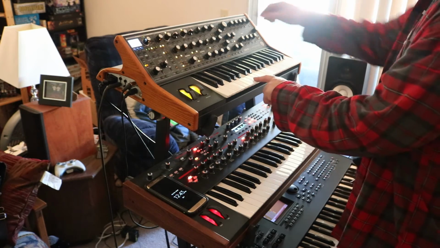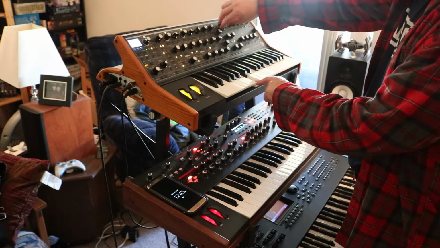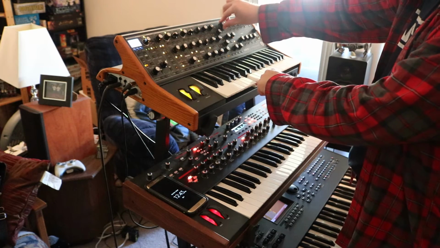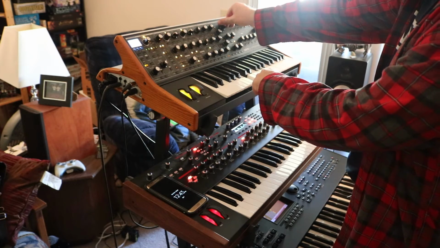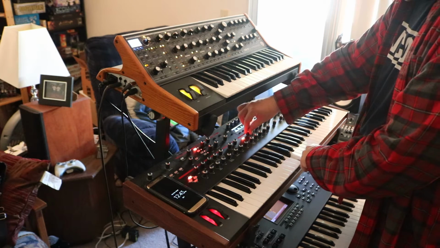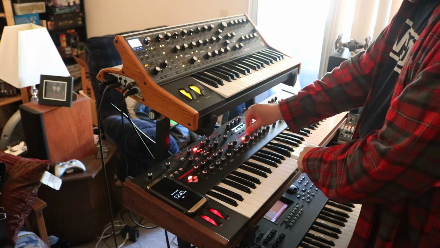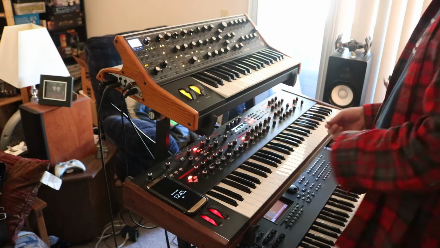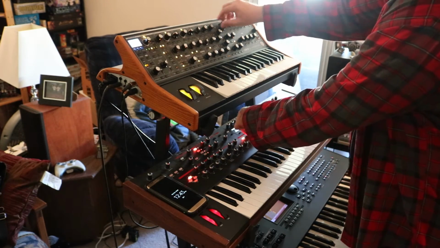Okay. So one more time on the filter sweep Moog. Prophet 12. I think they're somewhat similar.